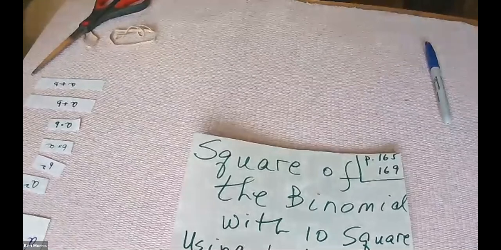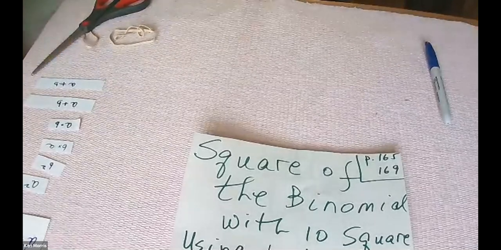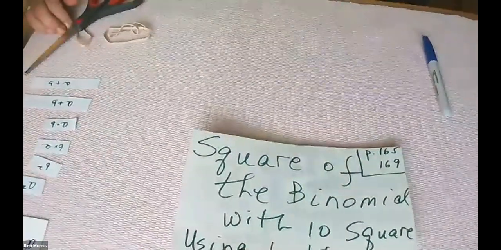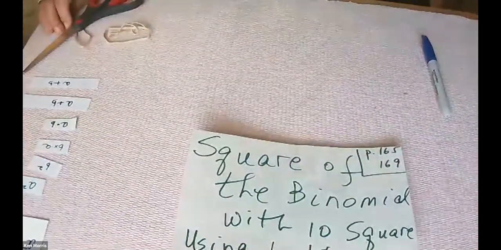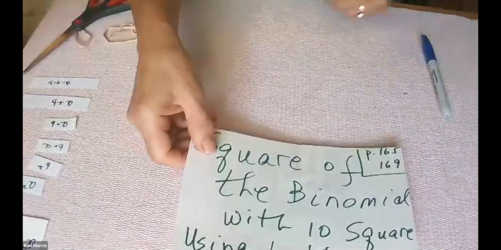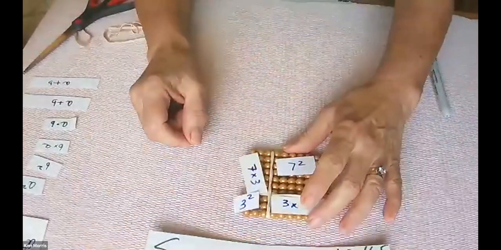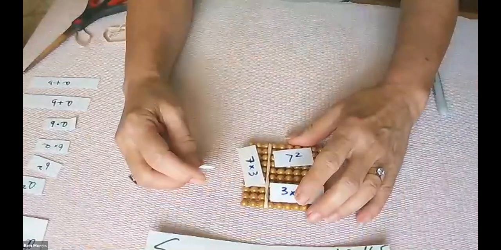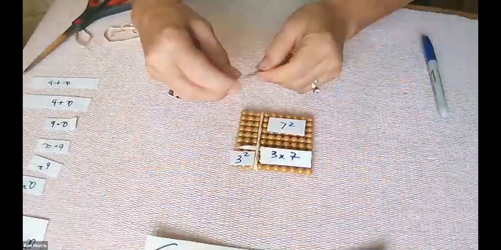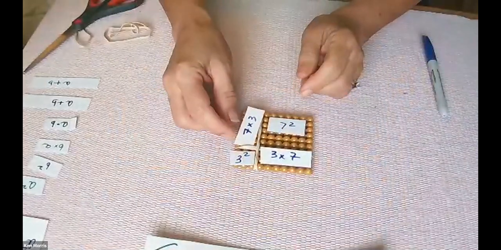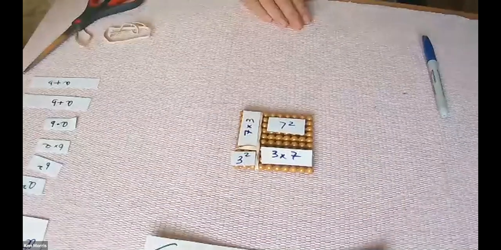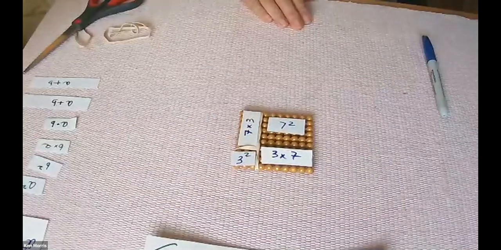Okay, square of the binomial with the 10 square using letters. I'm going to start with the same layout we did before, where we have our 10 square broken up into the binomial 3 plus 7, and we're squaring it.